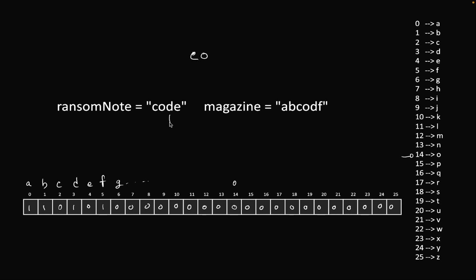Let's move forward. We see we have D. Does D exist in our magazine? We see the frequency of D is 1. So we can get the letter D. D exists in our magazine. Let's decrease it since we chose this D.